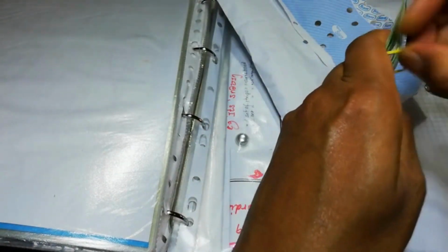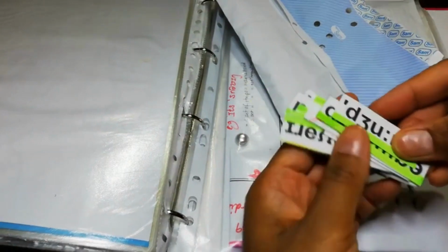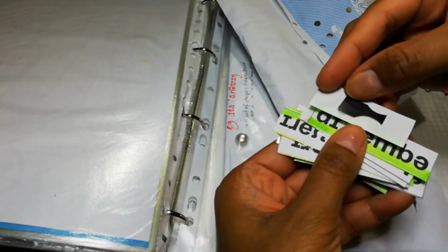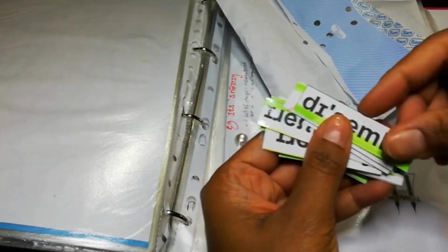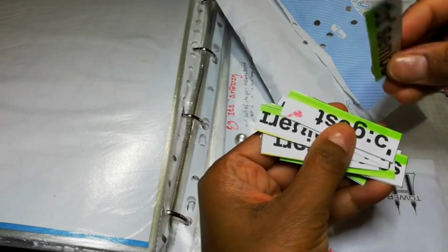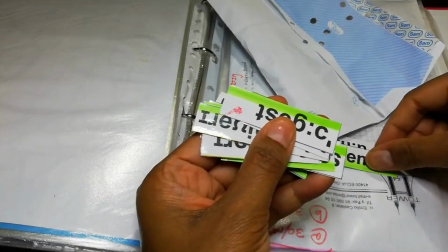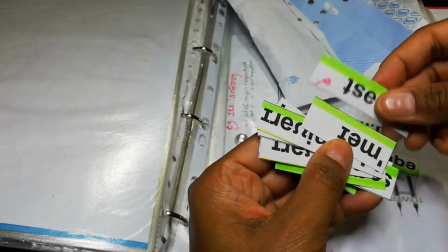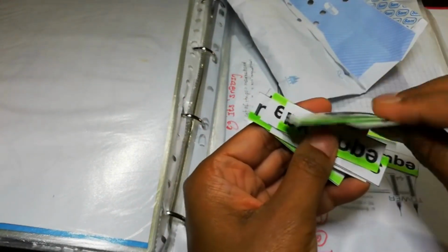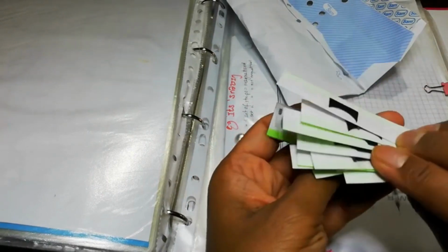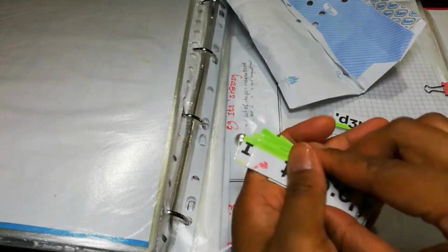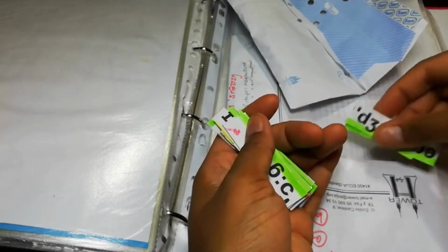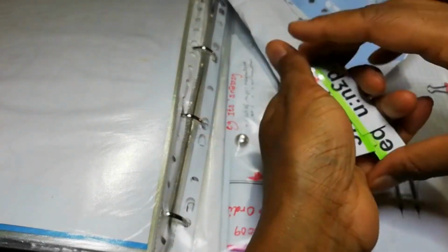Oh, I've magnetized them as well. So look at the back, I've got little magnetic strips, so you can put them on a whiteboard or a mini whiteboard. Students can maybe play noughts and crosses with them. So some are magnetized, some aren't, but you can play little games with them as well.